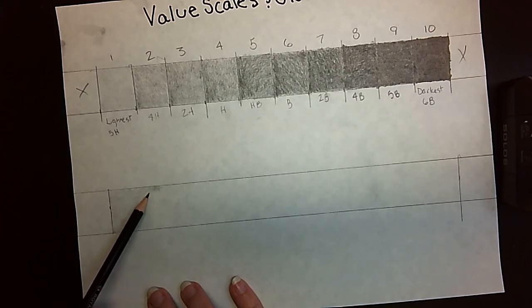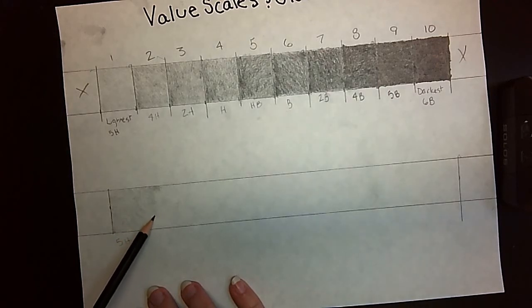But I am going to go back a little bit into my 5H area and barely brush the paper. I'm just looking to add the tiniest bit of extra value.